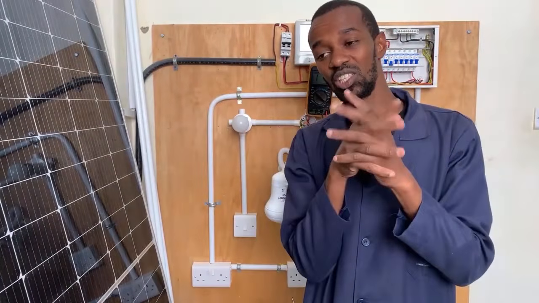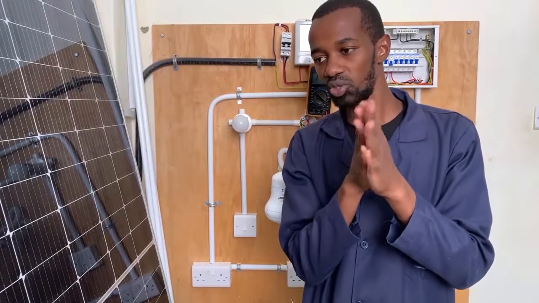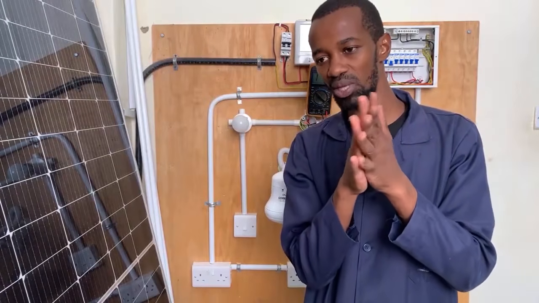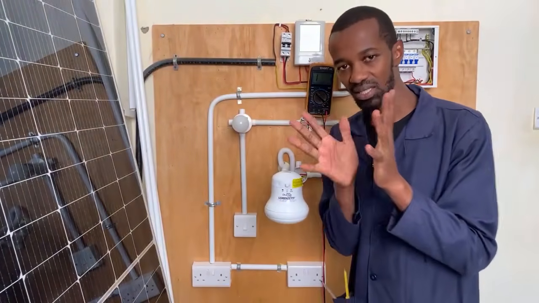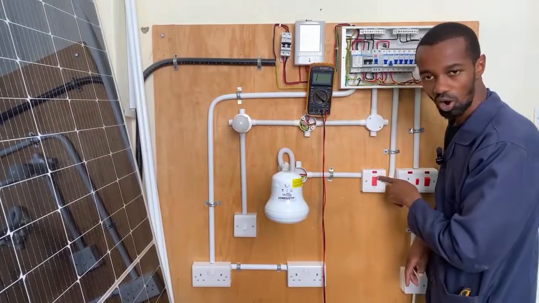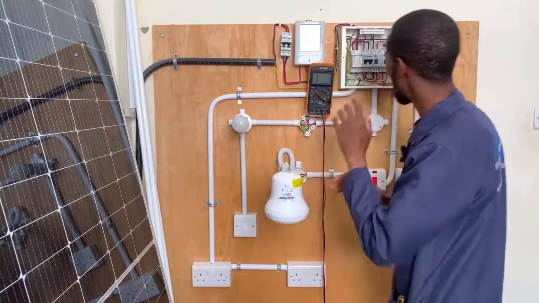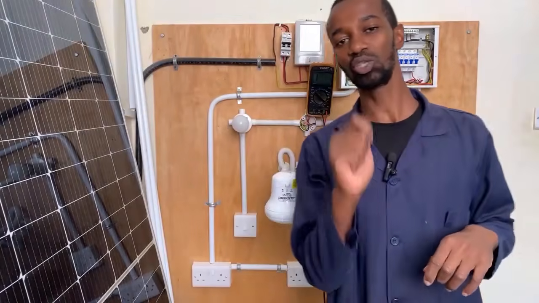If there is continuity, there's a beeping sound, there are zeros, and that is why a digital multimeter will really help. That is when you know that there is a problem. In fact, if this switch is off, you have isolated this unit. At the consumer unit, the MCB is off and you get a continuity.